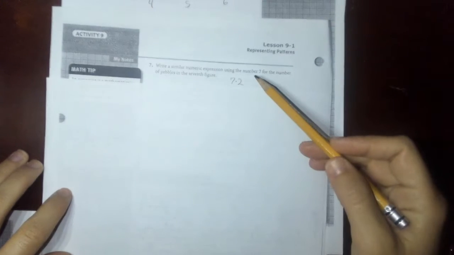They just wanted you to simply write out what we just were saying, 2 times 7. They just want to see that you know how to use that expression that we just came up with to get an answer. So 7 times 2 would be accurate for what you needed to put on this answer.